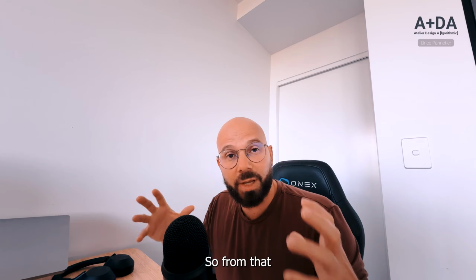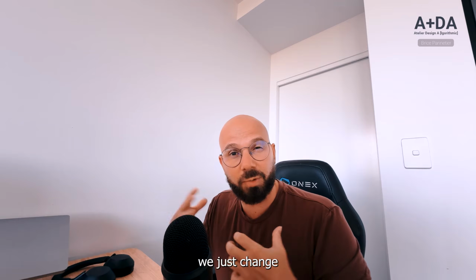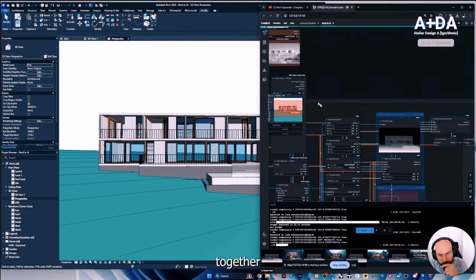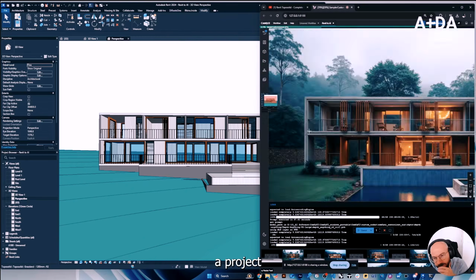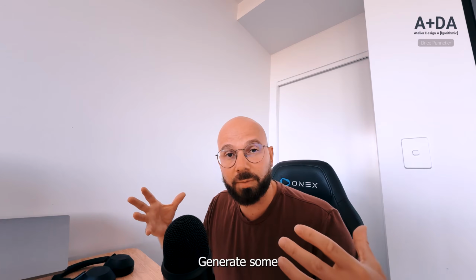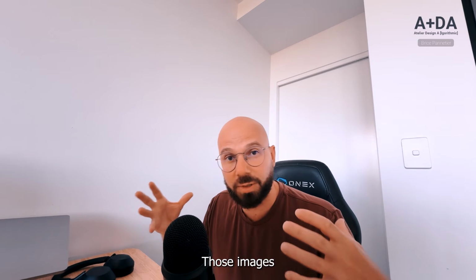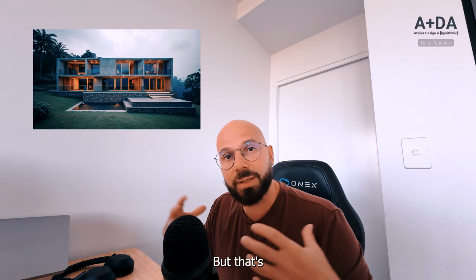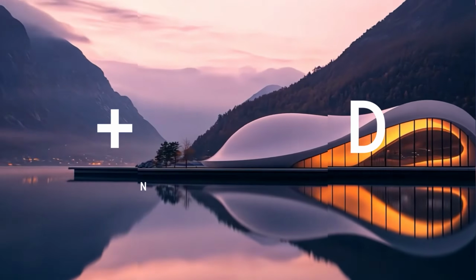So from that Revit, can we just change some of the volume? Can we update some of the form to actually enhance the design? How we could link a Revit model to ComfyUI, and how we can merge together into a project to be able to generate some interesting images. Those images could be used later on to actually produce the final results, but that's the purpose of another video.